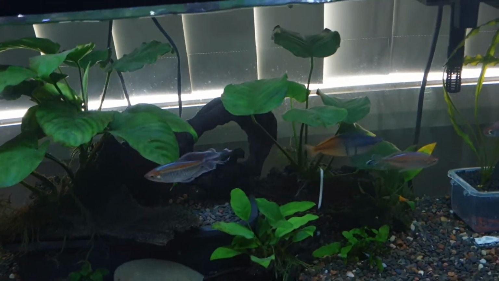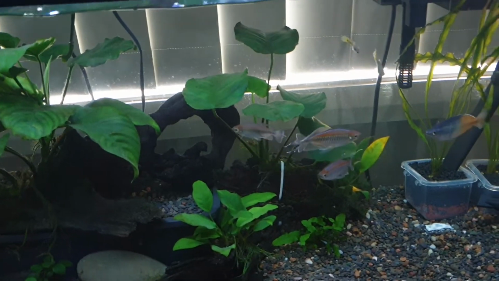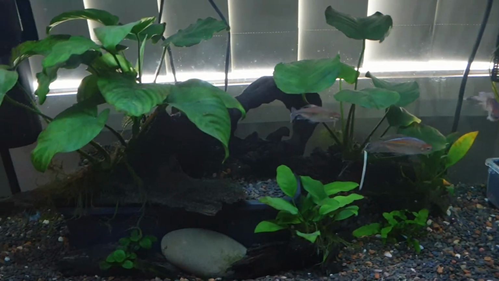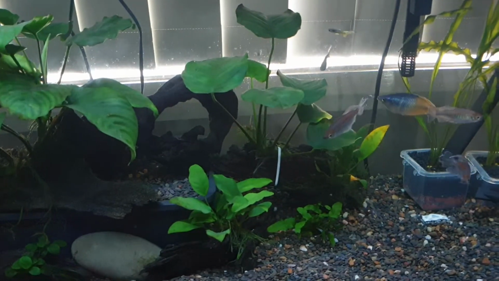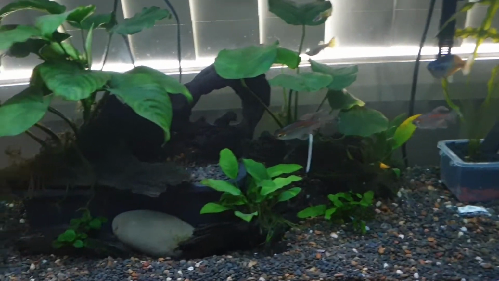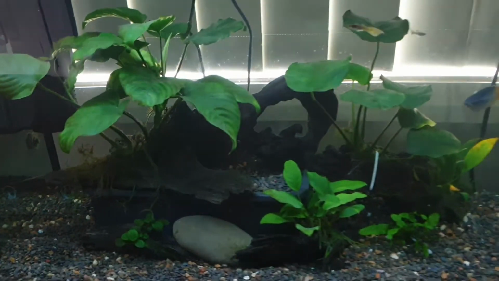Now I want to do this quick educational video on algae. So this tank doesn't have much algae right now, but it did before because I turned the light on for longer and up brighter, so I got a lot of algae on these leaves. There's a bit of residue there, but I cleaned most of it off.